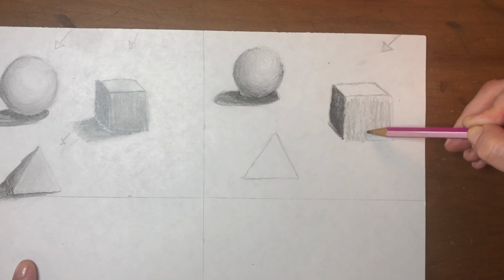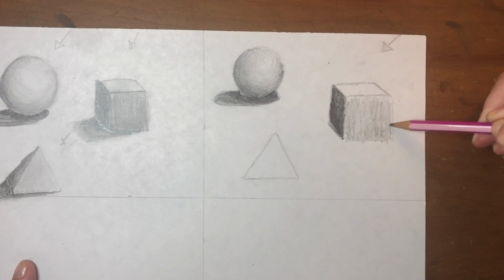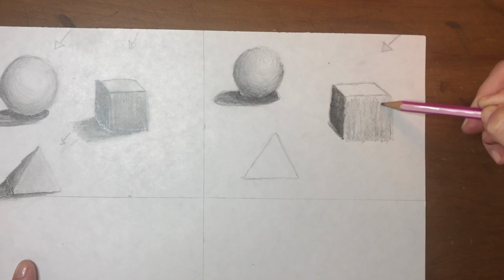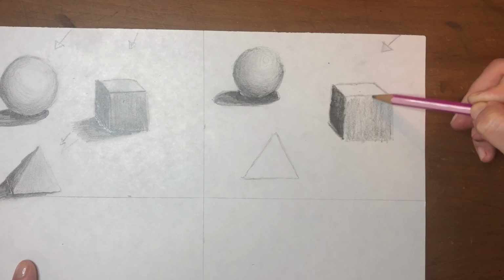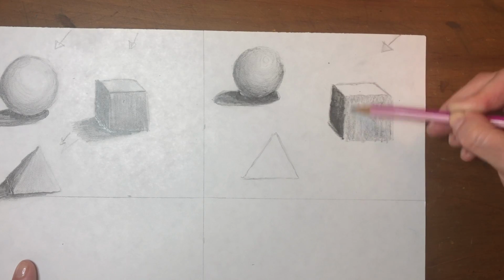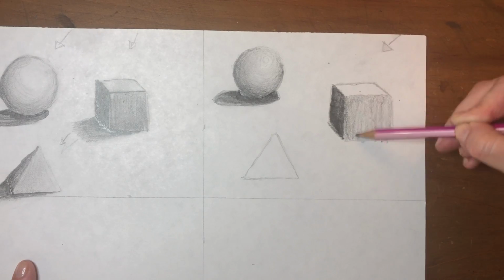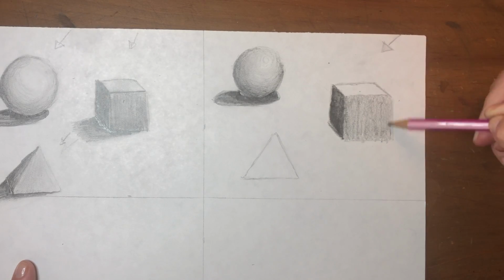And I'm trying to color in one direction, so I'm going up and down instead of up and down and side to side. And then as I get closer to the edges, I kind of do a shorter brush stroke so that I don't go over the lines. All right. Keep adding until it's a little darker.